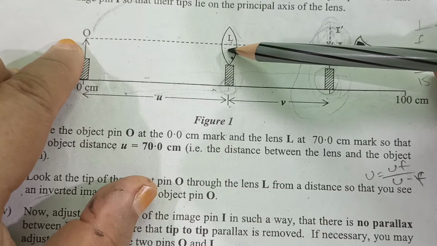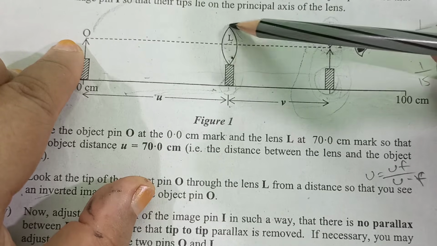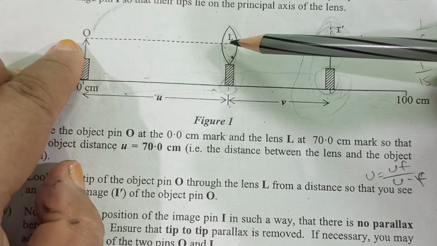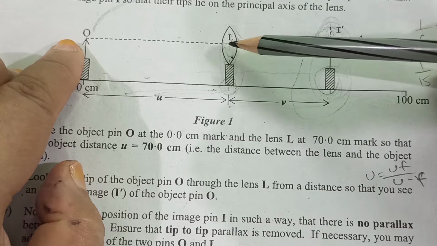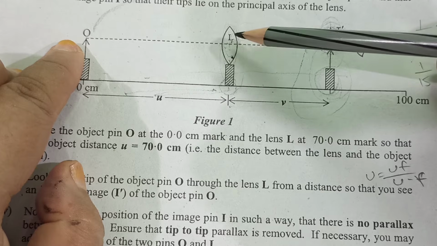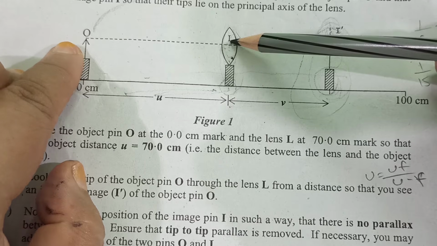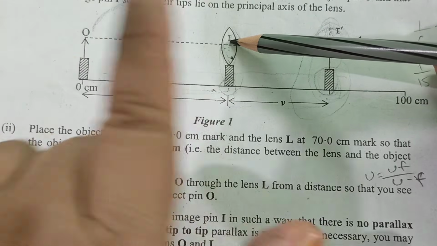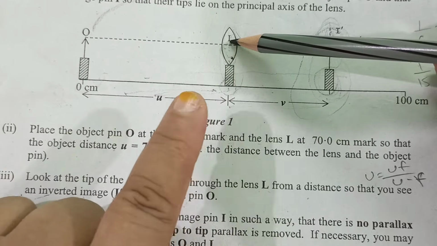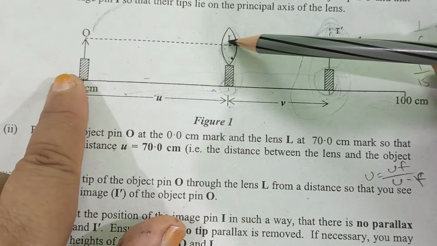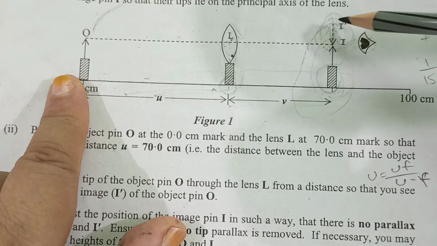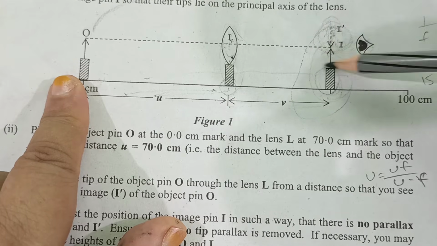can easily understand that the focal length of the lens is 10 centimeter, and the center of curvature, or the radius of curvature, will be at 20 centimeter. So the object is beyond the center of curvature. Are you getting this point? The object is beyond the center of curvature. So here you will have a real, inverted and smaller pin.